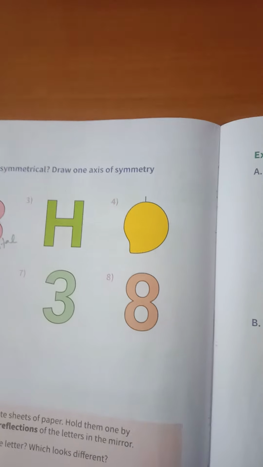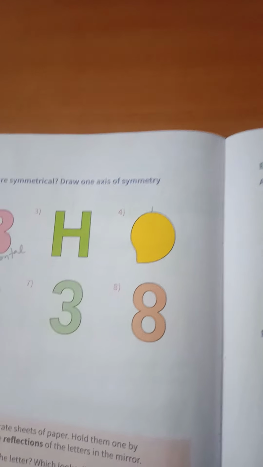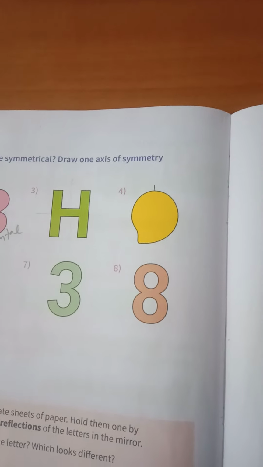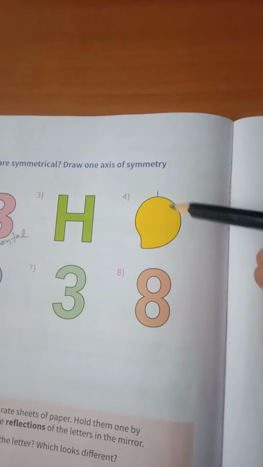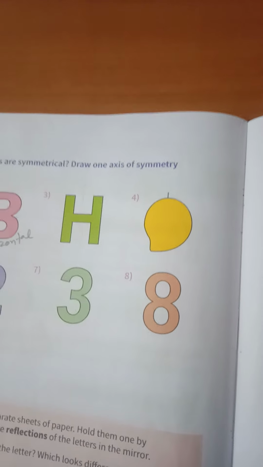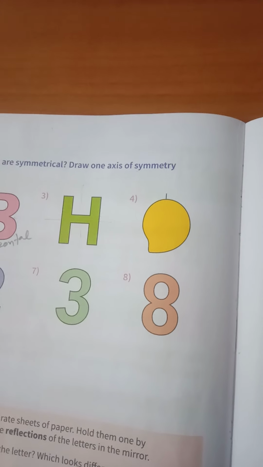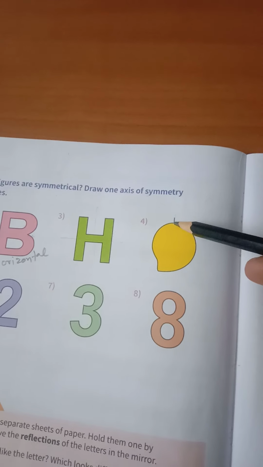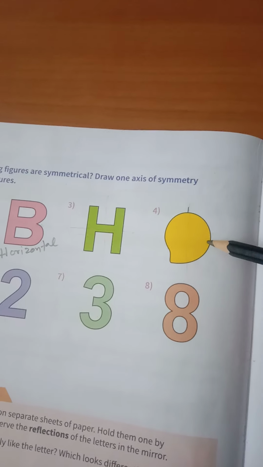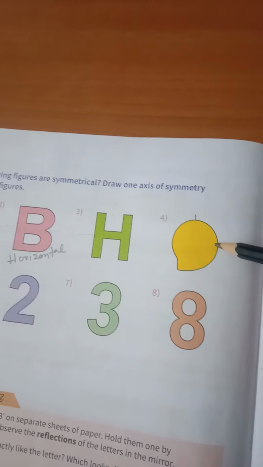Now very interesting. What is it? Yes, mango. Do you like this? Mouth is full of water. Mango is called the king of the fruits, right? If you draw for mango, this half will not match with this half.